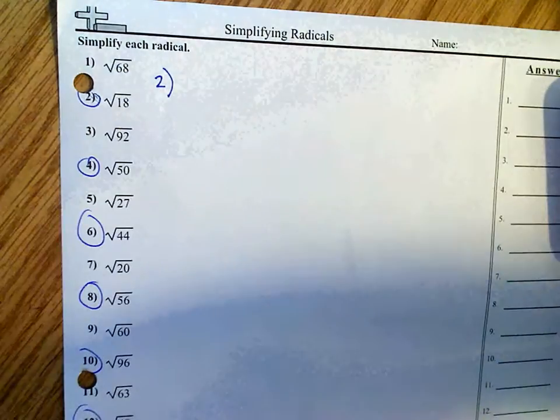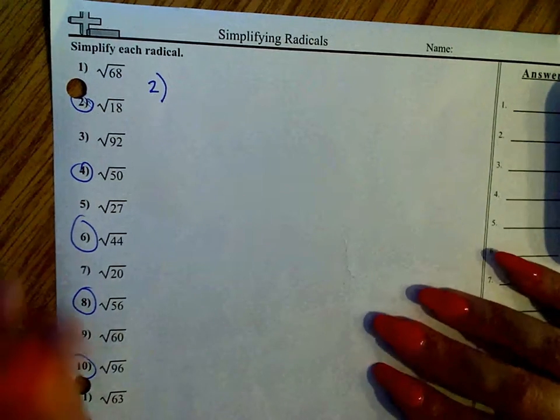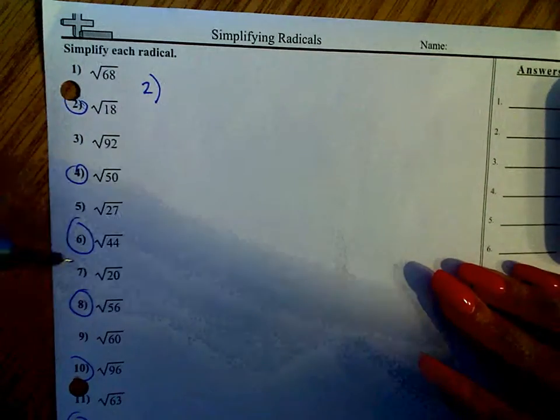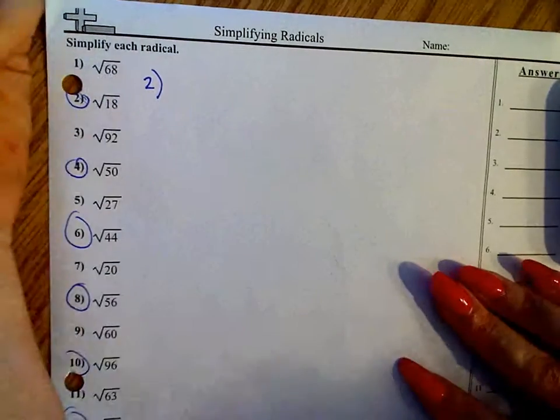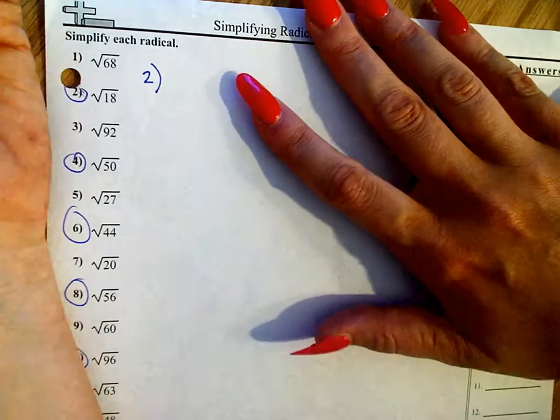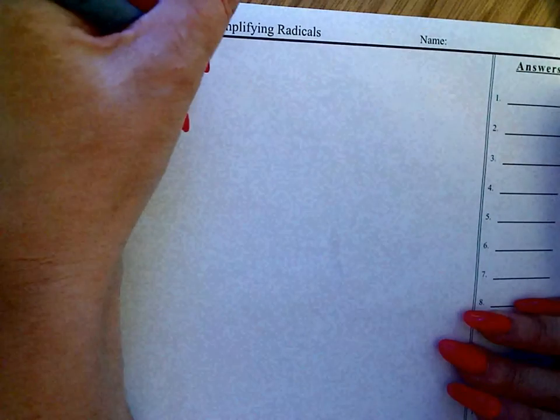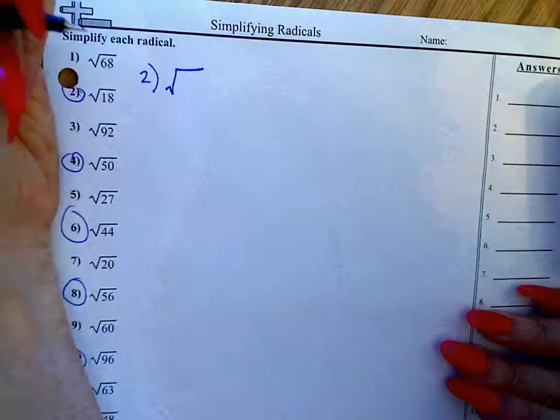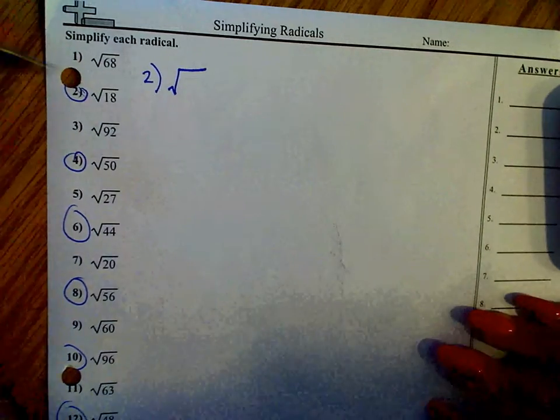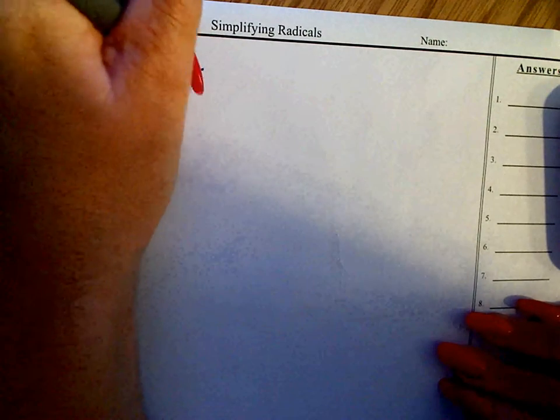Hi guys, so today we're going to be working on the simplifying radicals homework. We're going to do number 2, 4, 6, 8, 10, and 12. I'm going to put my work in this area here. You can too if you want, or you can put it on the back, but I'm just going to put it on the front. I think we'll have room.